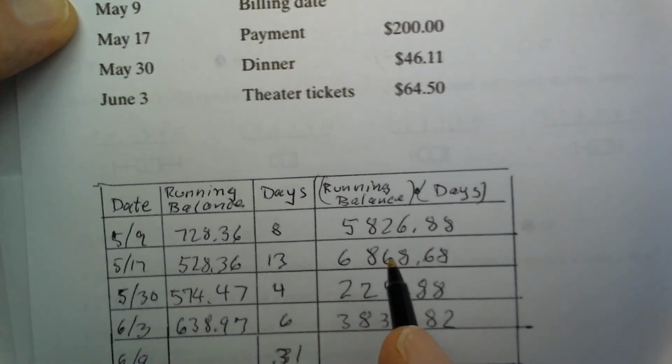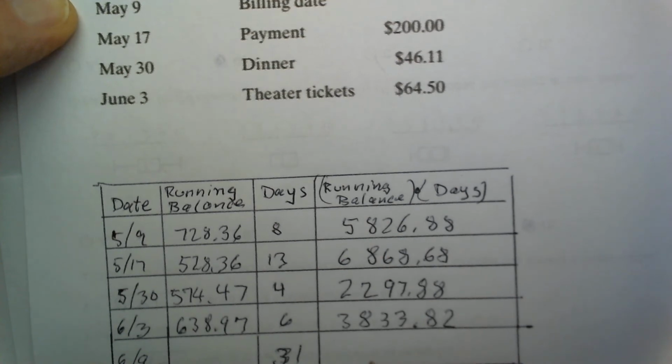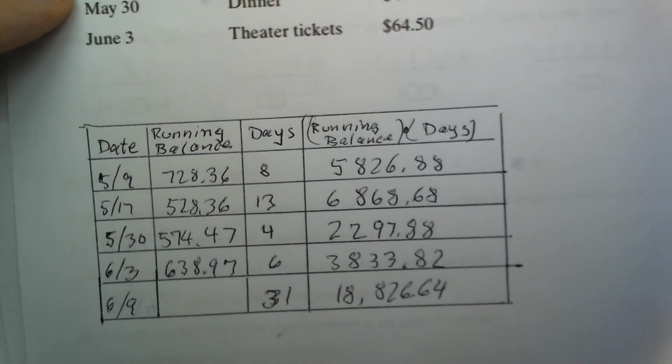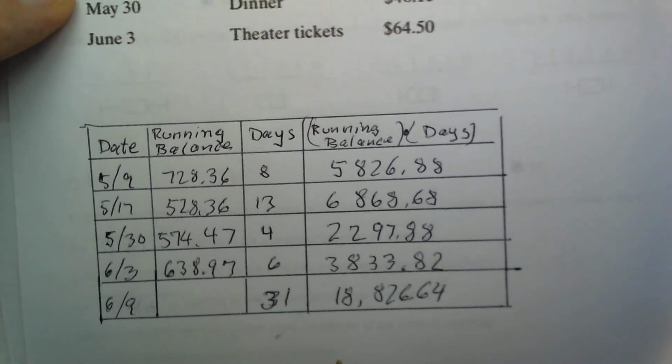And when we add up the running balance times the days, that is equal to 18,826.64. So we find the average daily balance by dividing this grand total of 18,826.64 by 31.